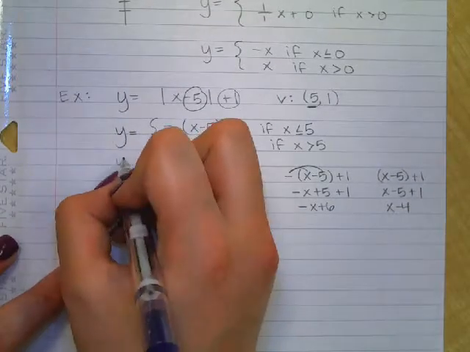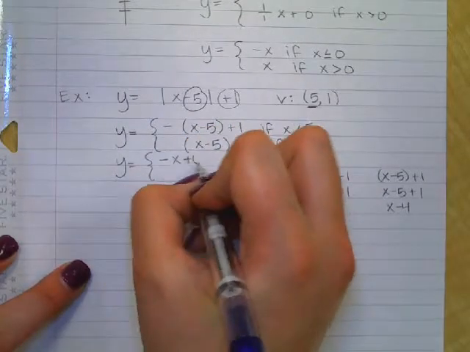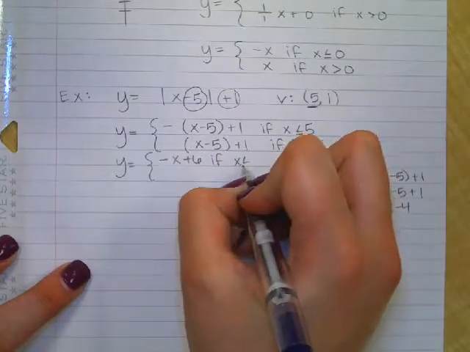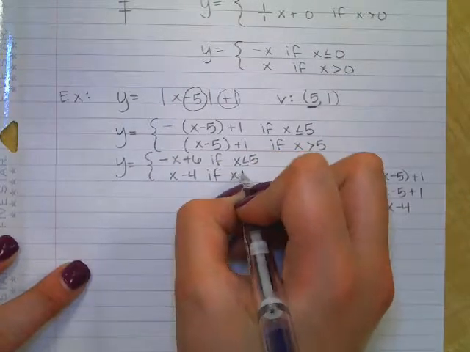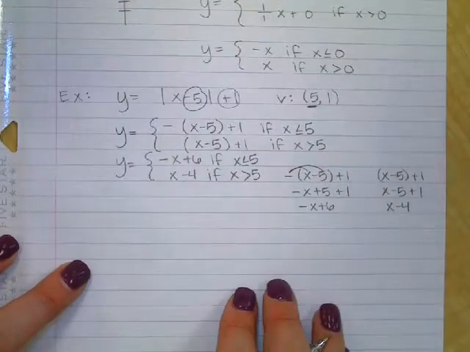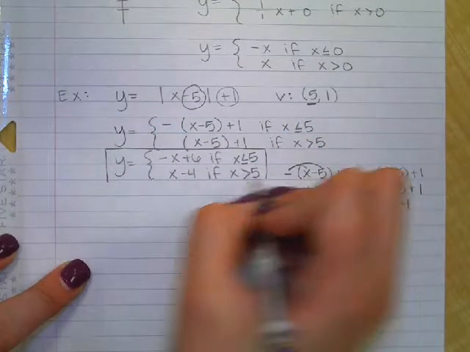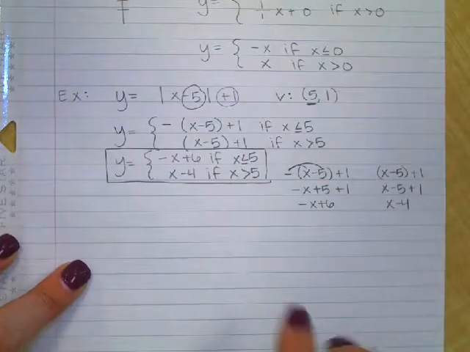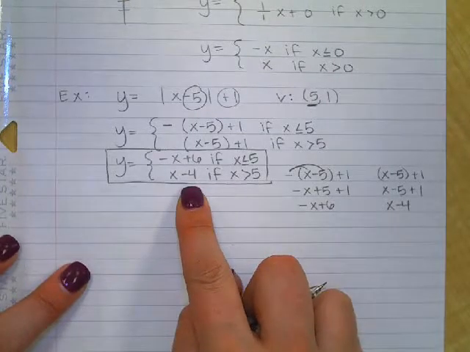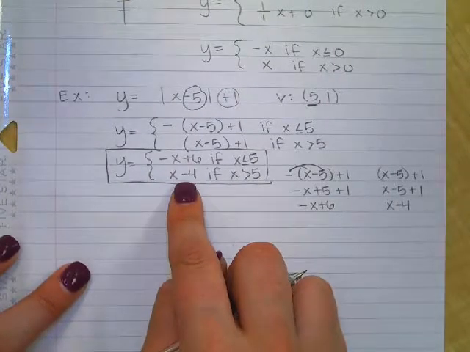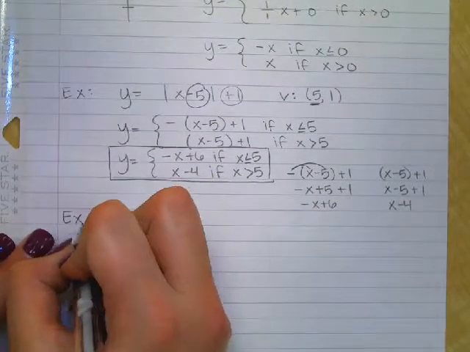So the piecewise function is negative x plus 6 if x is less than or equal to 5, and x minus 4 if x is greater than 5. And this is my answer. So I took the absolute value equation and I rewrote it as a piecewise function where I have a straight line connected to another straight line, making that perfect V shape. All right, here's another one.